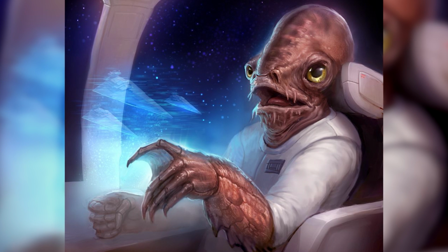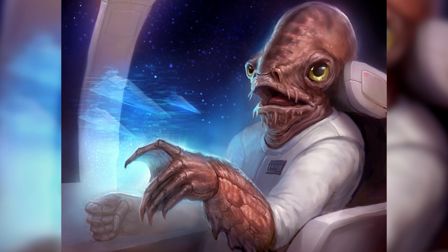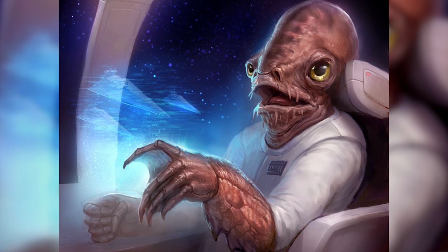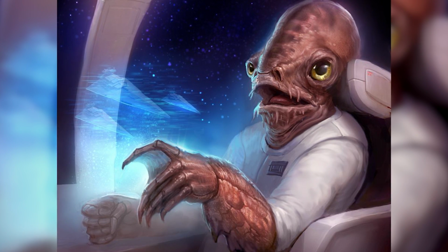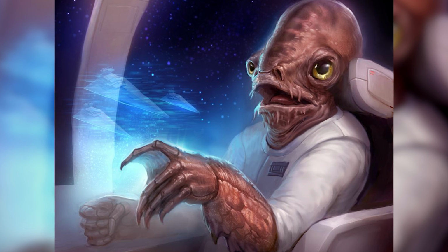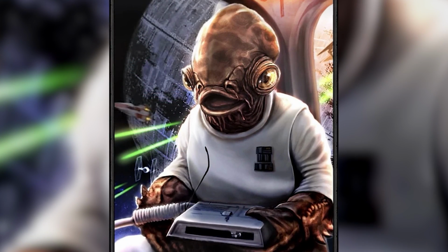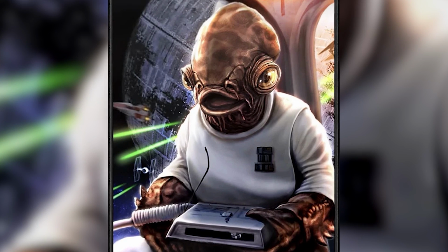Ackbar had started his career on Mon Cala, where he was the commanding officer in the Mon Calamari Guard. During the Battle of Mon Cala in the Clone Wars, he had participated in the battle assuring Prince Lee-Char's ascension to the throne. After the Clone Wars, Mon Cala was enslaved by the Galactic Empire, and Ackbar found himself a slave to Wilhuff Tarkin.